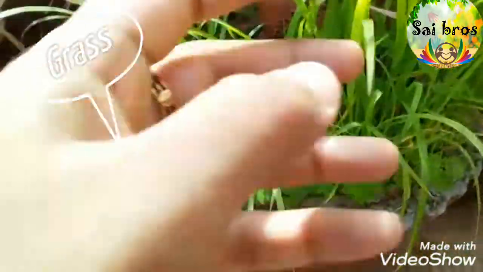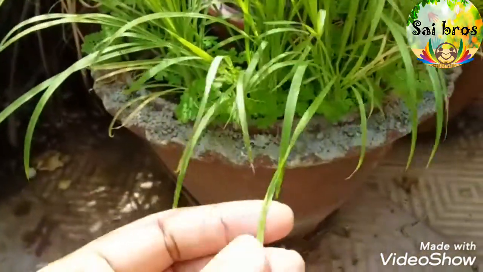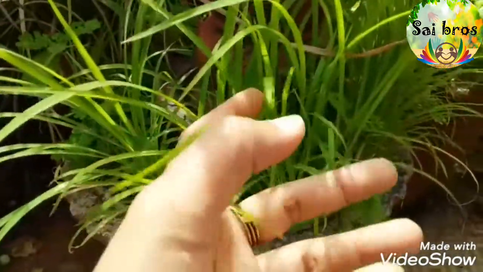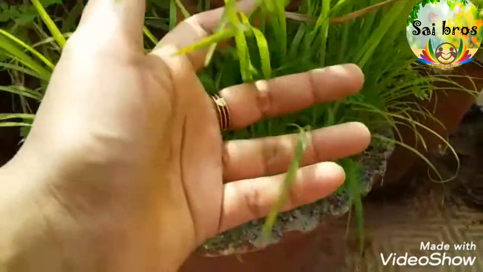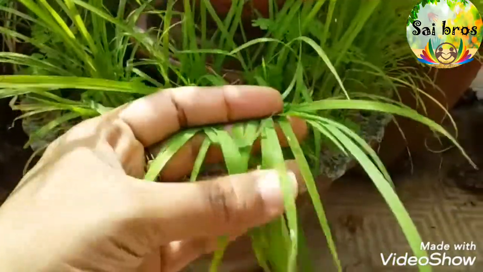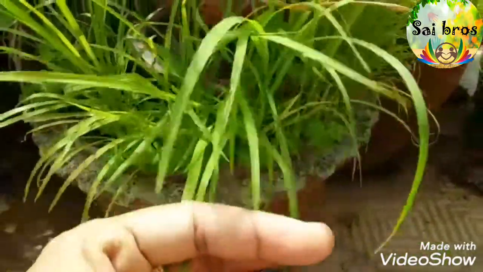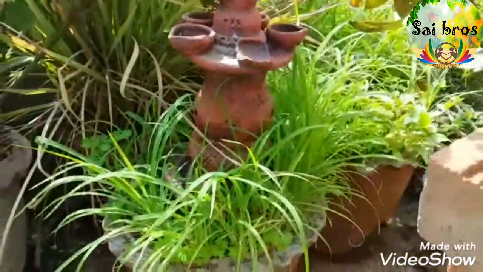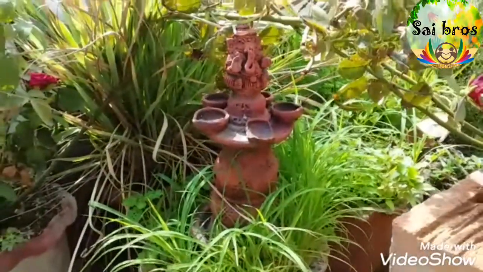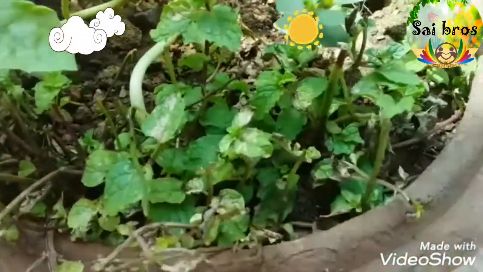Hey Papu, look at here. How is the grass stem? See how soft. Is it not? Yes, they are very thin and soft. Oh, this is a grass. Example for herb.